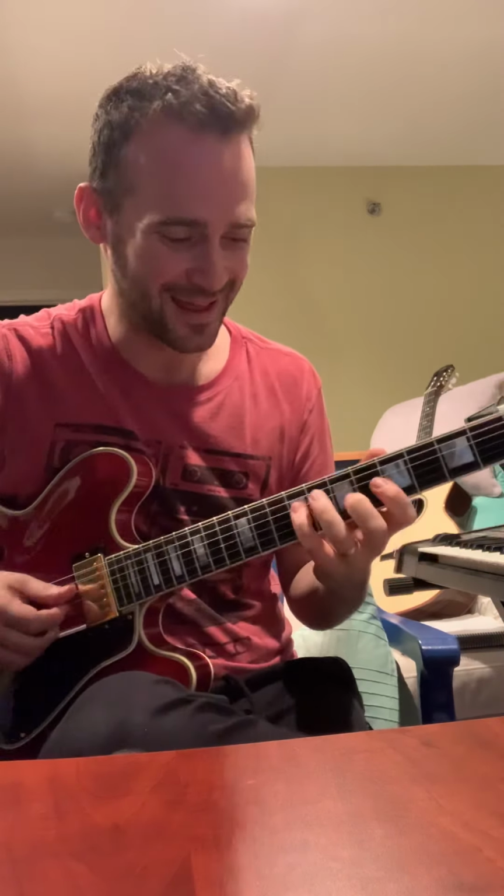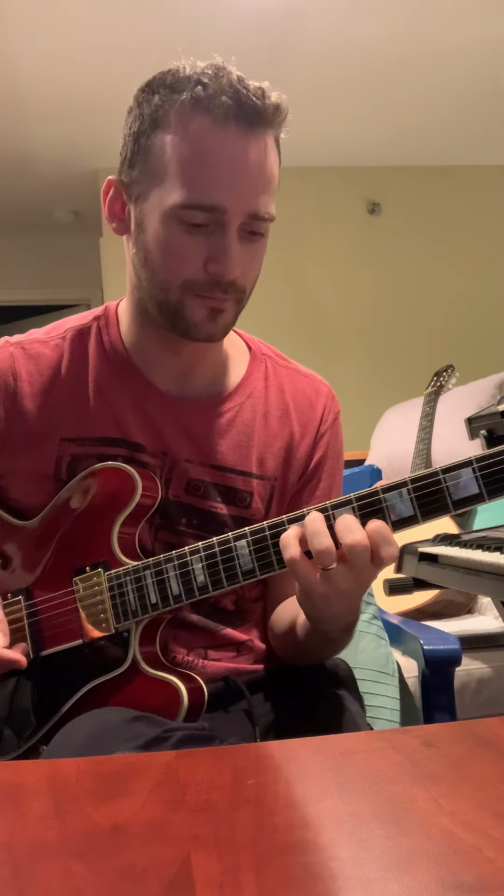Then D minor, the 2nd degree, E minor, the 3rd degree, A minor triad, the 6th degree, and then we have B natural, the 7th degree. That's a diminished triad, right? We have a minor 3rd and a flat 5th.